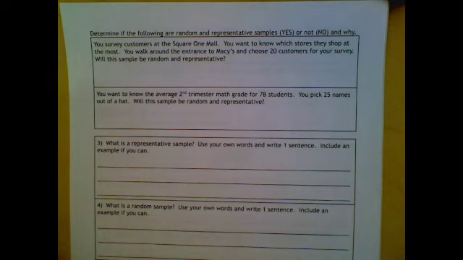Next, you want to know the average second trimester math grade for 7B students. You pick 25 names out of a hat. Will this sample be random and representative? So hit the pause button and respond to these 2 questions. Never leave anything blank. Make sure you respond to both of them. Make sure you say why, and then you can unpause to check your answers. So hit the pause button now and respond to both.